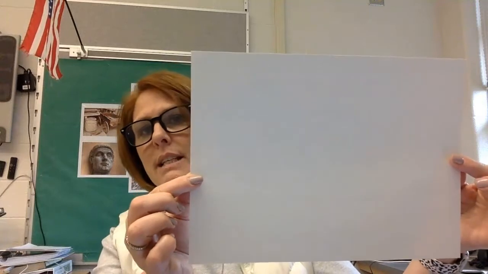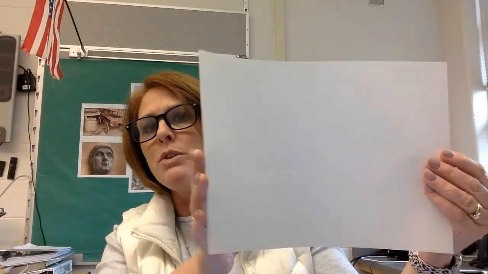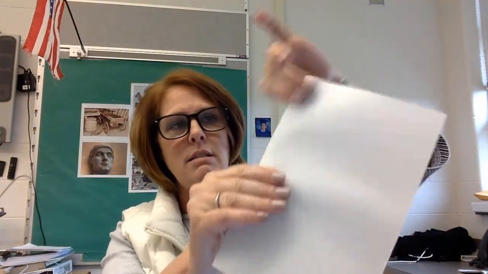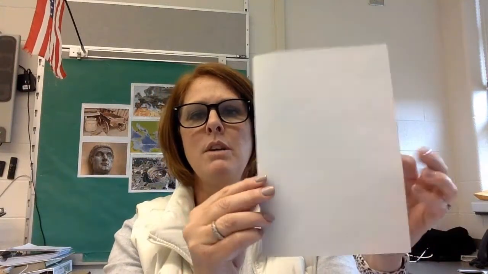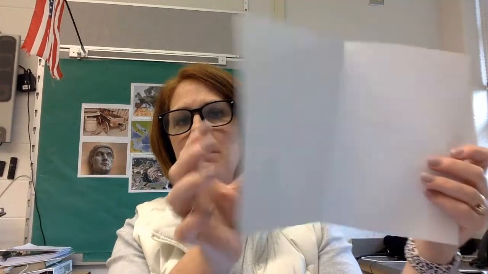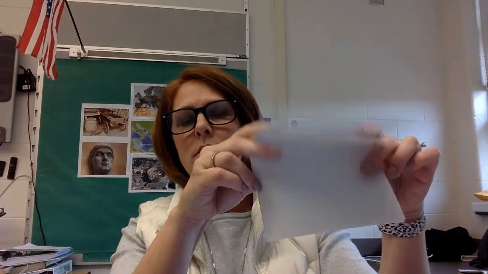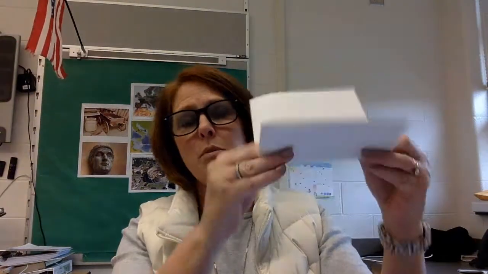So we're going to make our own spelling chart by taking our piece of paper, holding it like this, and you're going to fold it over, line those edges up the best that you can. Okay, so it was like this. We folded it. Now you're going to fold it down or fold it up, whichever way you want to.